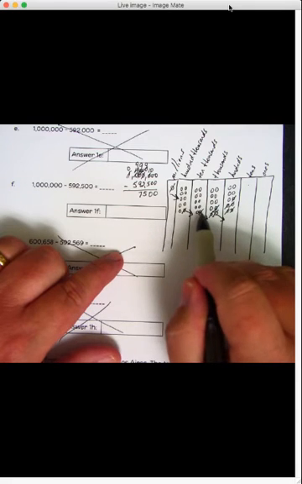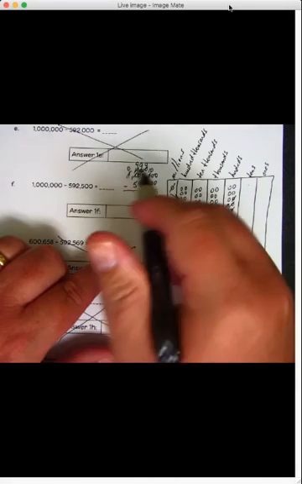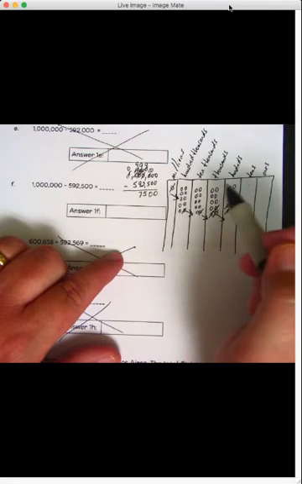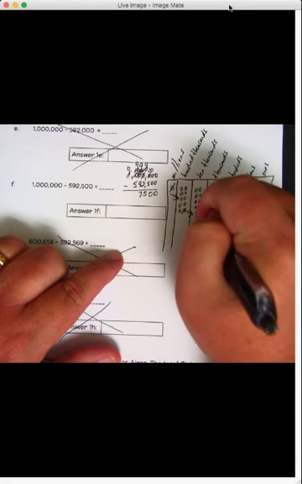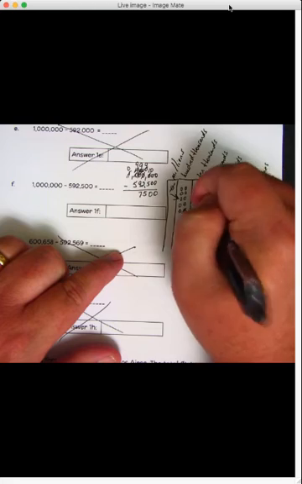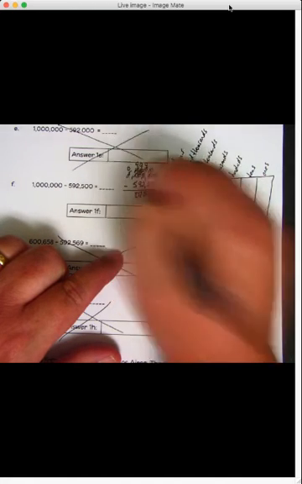We have 9 10,000s, and we're supposed to take away 9 10,000s. We've got to take them all away. 1, 2, 3, 4, 5, 6, 7, 8, 9. How many are left? None.